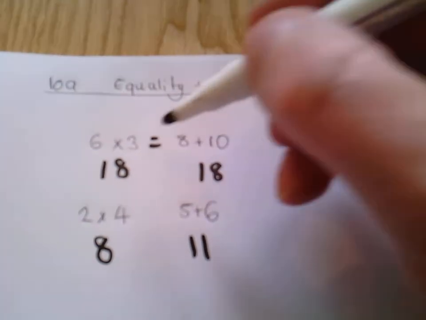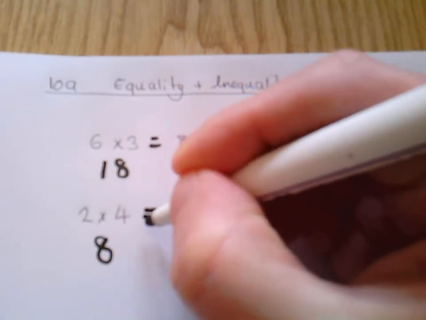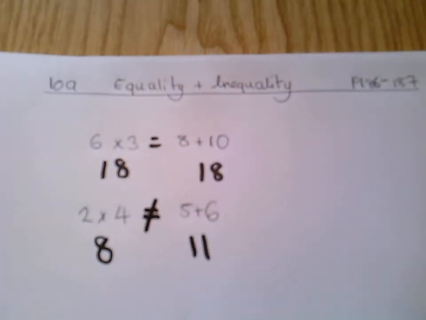So here I had an equal sign, so I could also join these together, not with an equal sign but with a not equal to sign. I can see that 8 is not equal to 11, sorry. The left hand side is not the same as the right hand side.